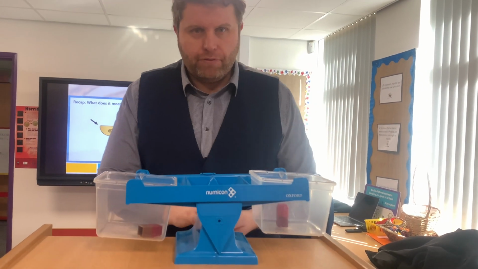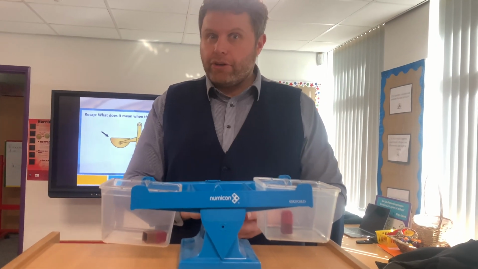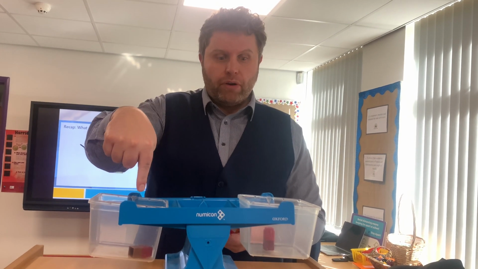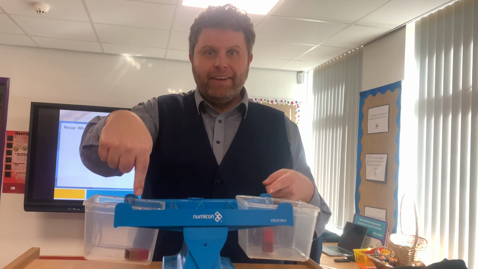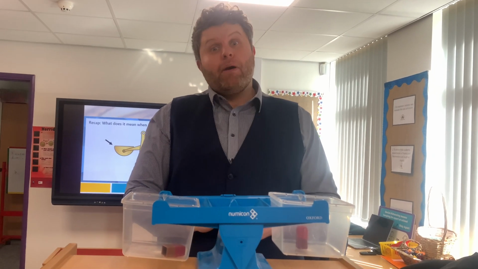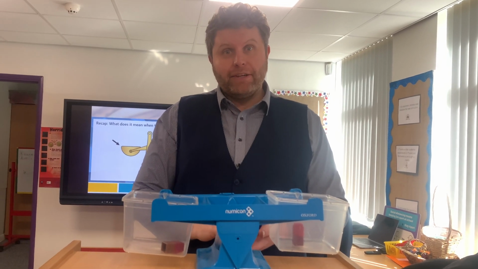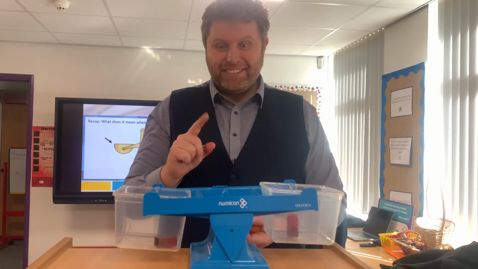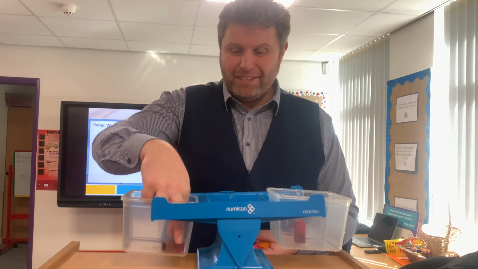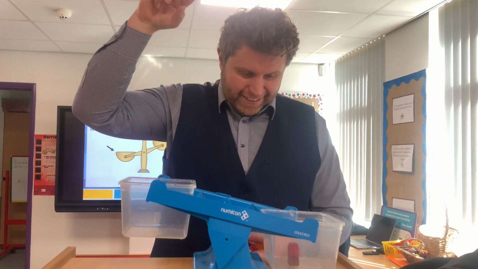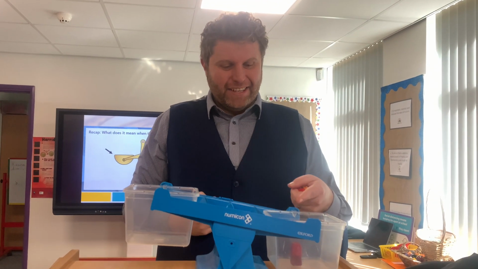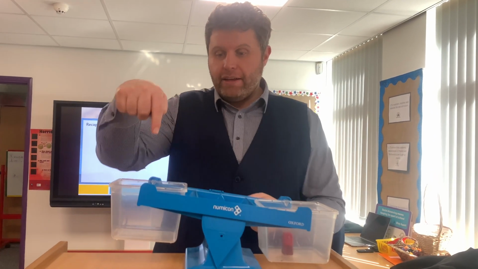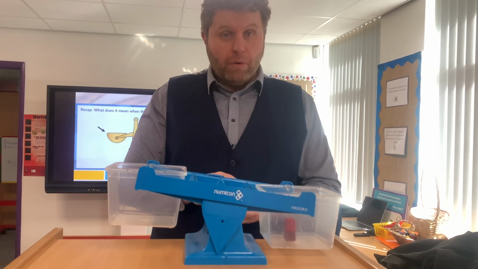Now I've got a question for you. What do you think is going to happen if I take the cubes out of this one, but I leave those ones in? Pause the video and chat to your adult about what you think is going to happen if I do that. Okay, let's see if you were right. Take these cubes out. Of course, this side goes down because that tells us that this side is heavier than this side. Okay, well done, boys and girls.